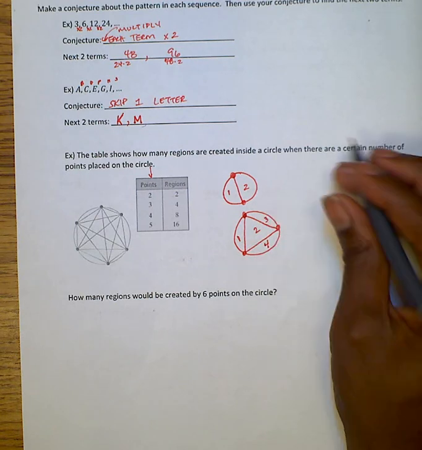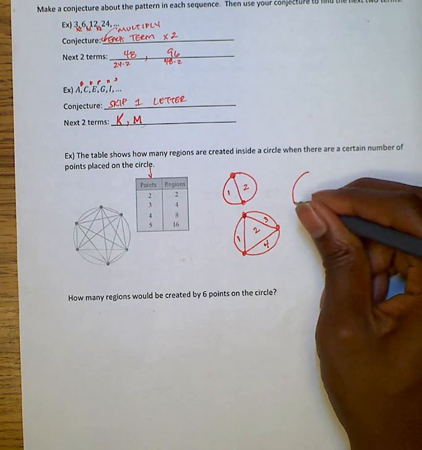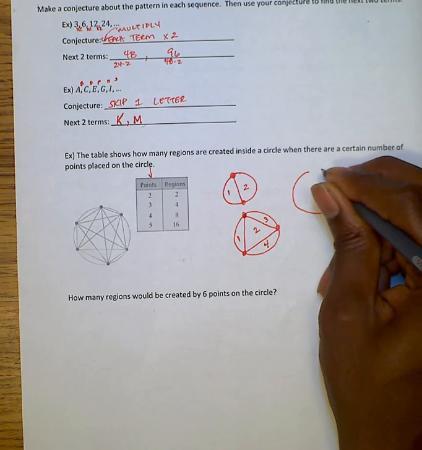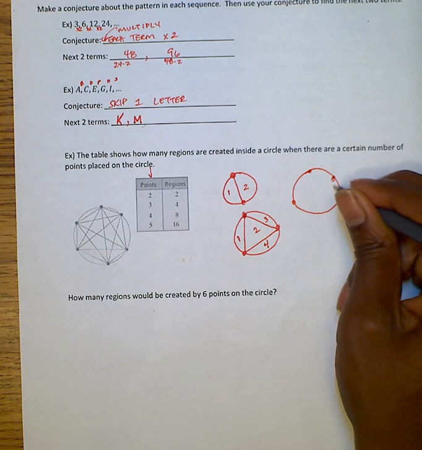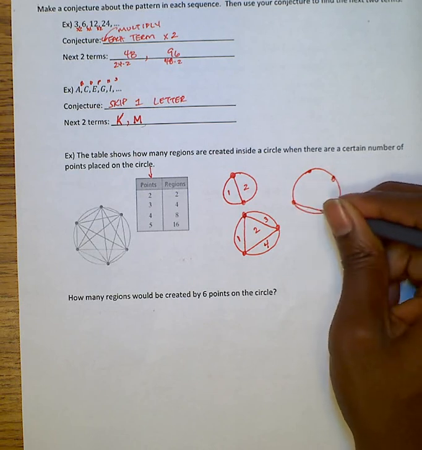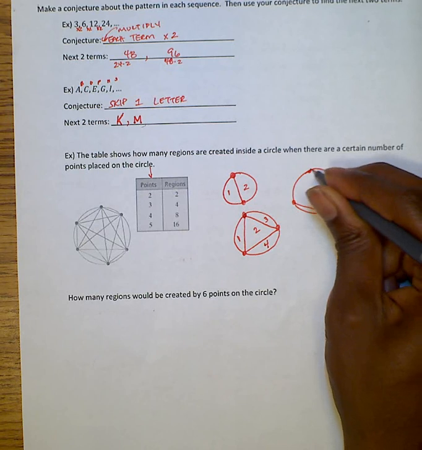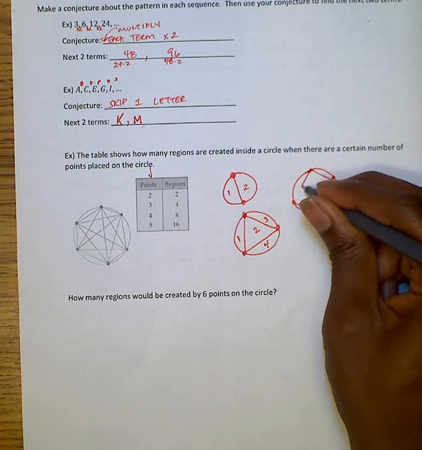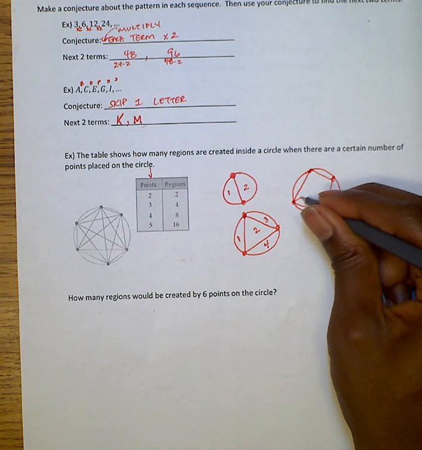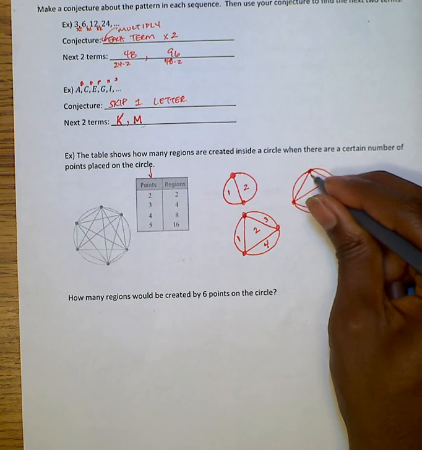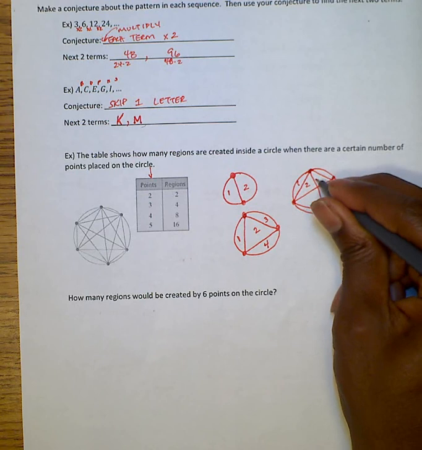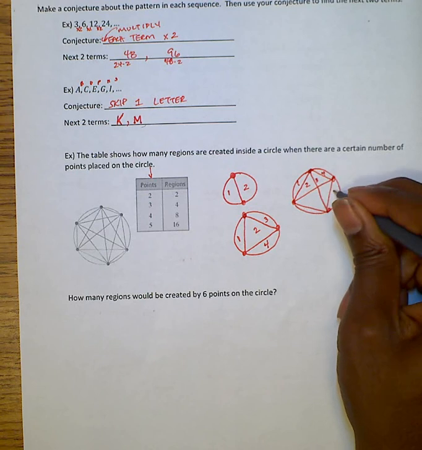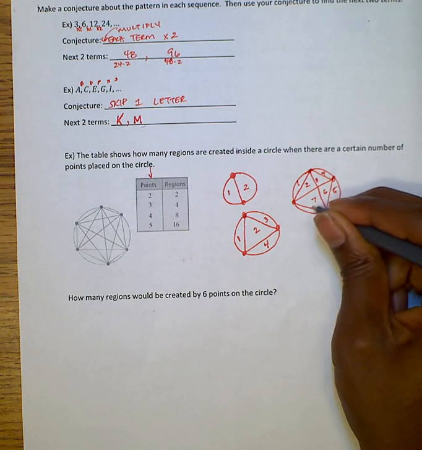We have a circle, have 4 points. So connect them all. Make sure all the points are connected. So I'm going to connect these 2 points. I'm also going to connect these 2 points. 1, 2, 3, 4, 5, 6, 7, 8.